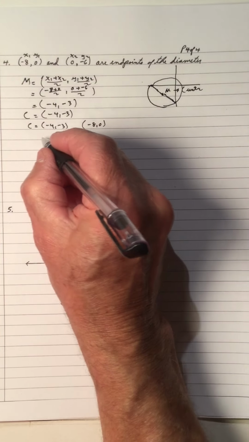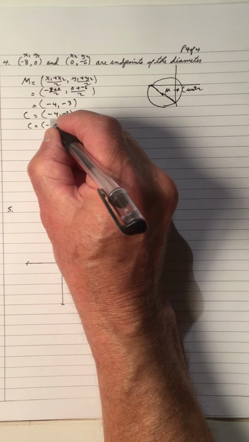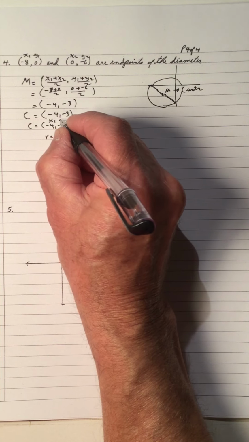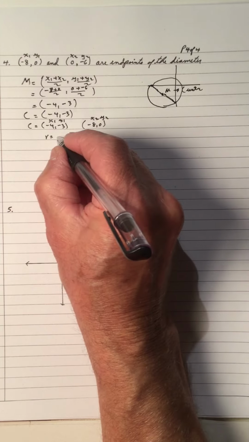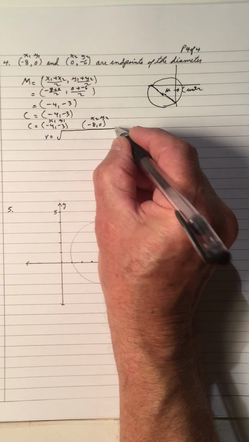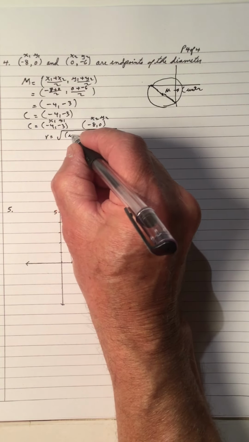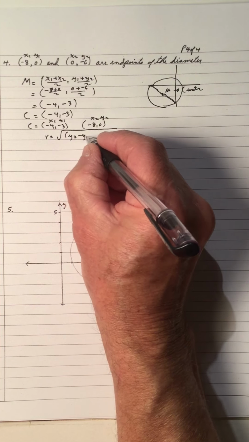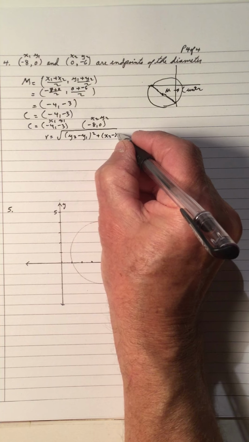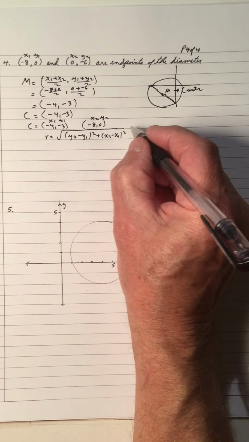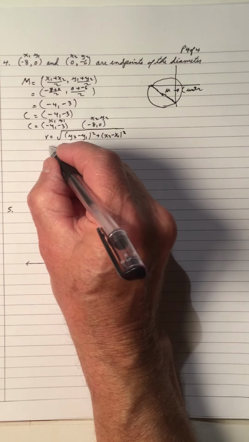So we want to find the radius. So the radius, we'll call this one x1, y1, x2, y2. So it's the square root of y2 minus y1 squared, x2 minus x1 squared. So it's very important to remember the formulas.